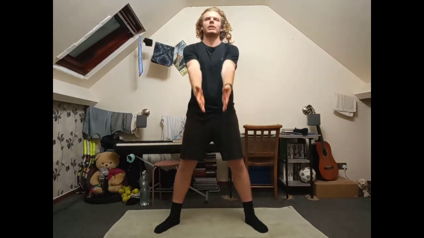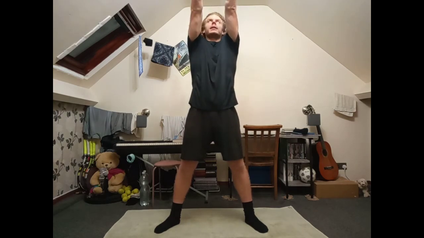And now in front. Reach as far as you can with the fingertips. Up. Not just to the side, but also back. Reach as far as you can. Reach as far as you can in front and then around. High up. Reach with the fingertips. And reach back. And down.